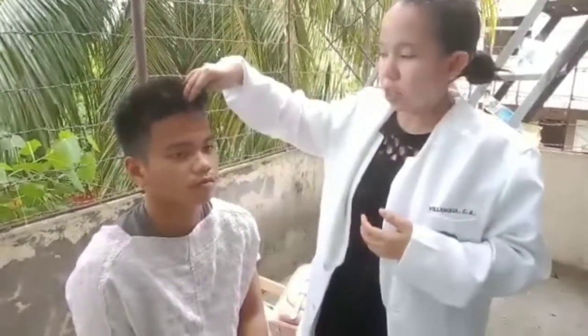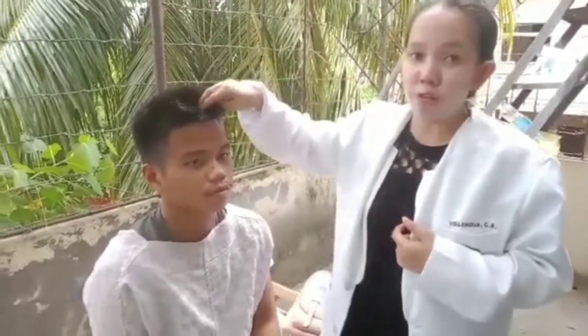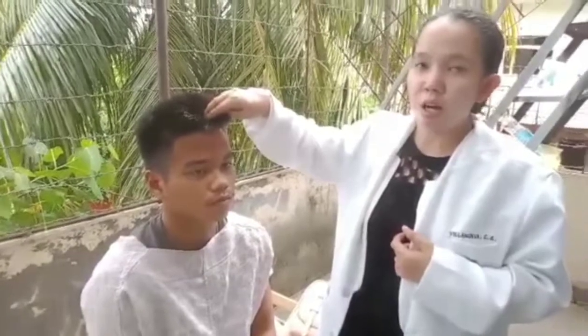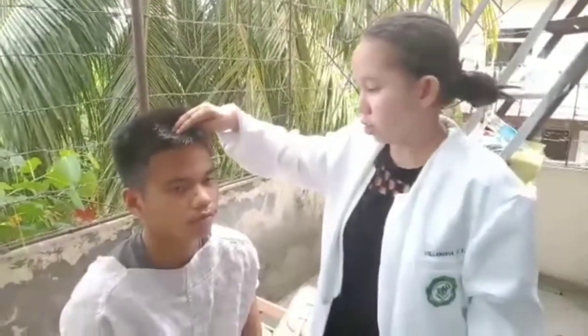Okay, then for the Rinne's test, you will strike the tuning fork again and put it above the head of the patient, and let the patient say yes or no if able to feel the vibration of the tuning fork until the vibration is gone. Can you feel the vibration, sir? Yeah. And that's all for the hearing test.